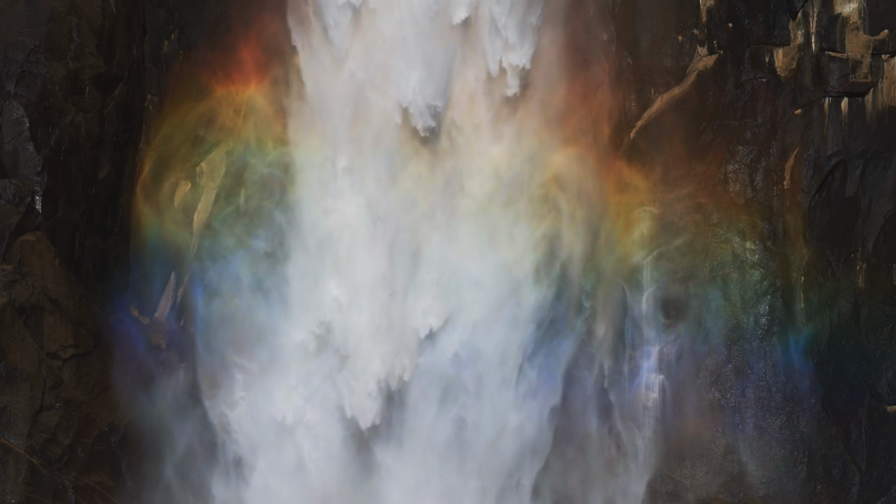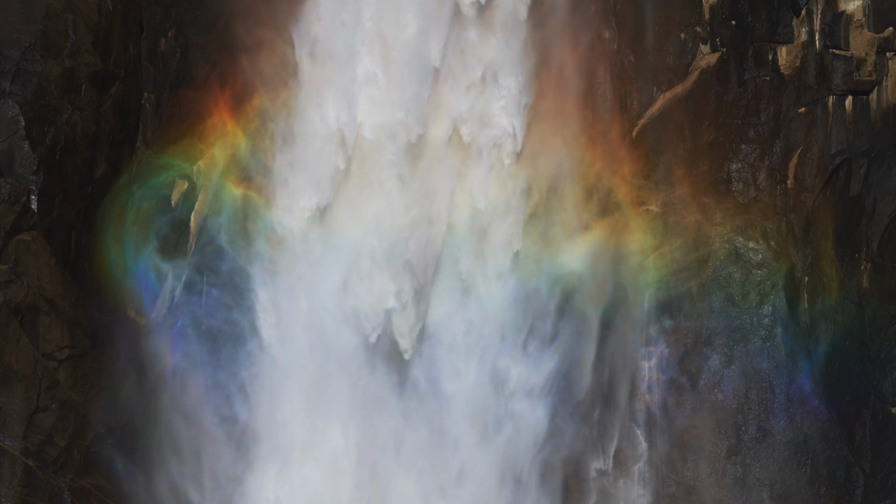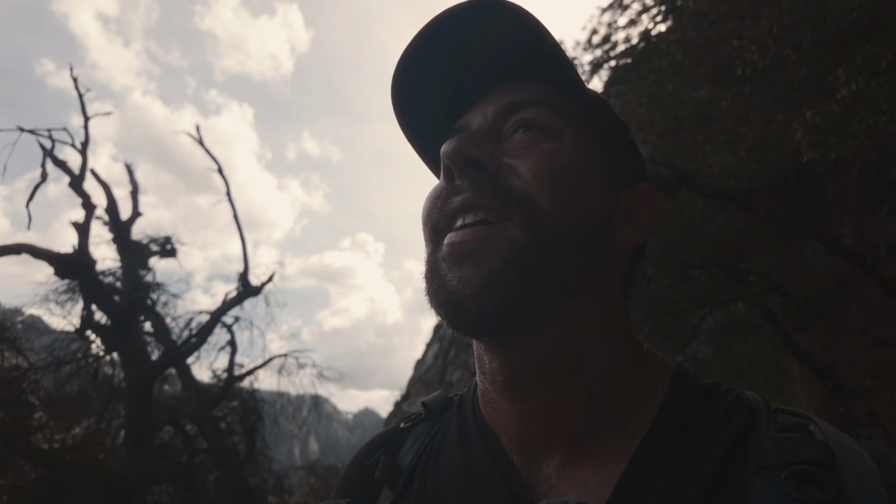After one of the best days of photography I've had in a long time, we went to sleep and prepared for a hike the next day. All right, so we are just on a hike here in Yosemite. Absolutely spectacular hike, going up the cliffs to see if we could get a good perspective of Yosemite Falls.